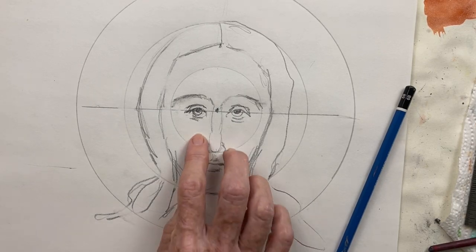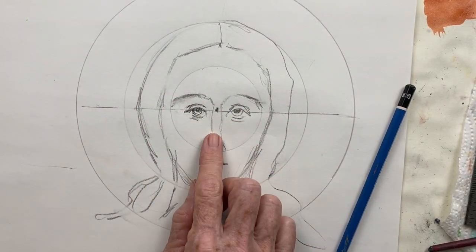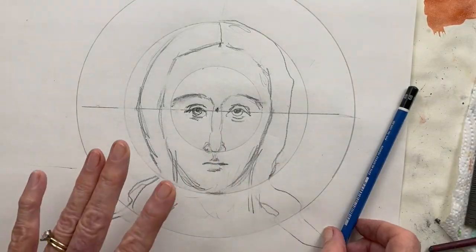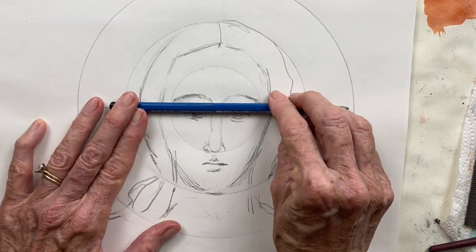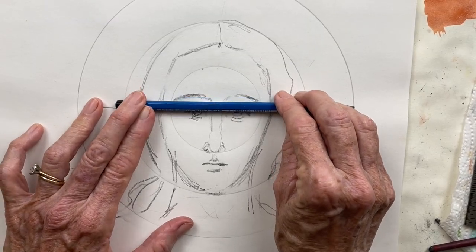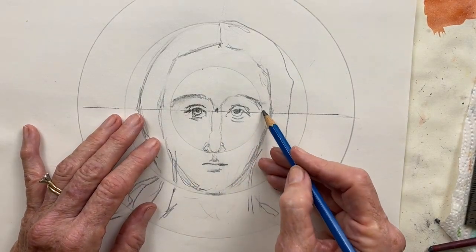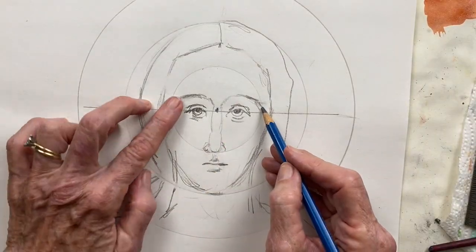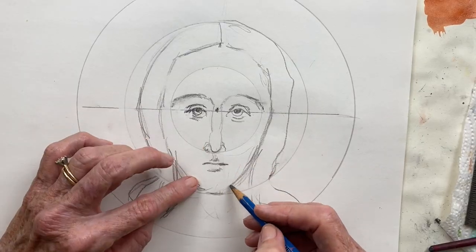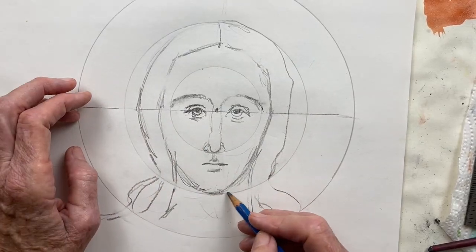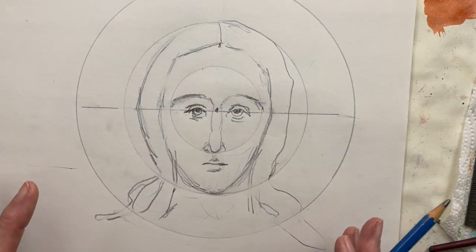So in other words, the theory of the three circles is an aid to help us in getting the pupils of our eyes in the right place, the eyebrows, all of this is symmetrical, right? And the proportions, that the edge of the eyes go to the edge of this circle and comes to the bridge of the nose here, and the bottom of the chin goes to the second circle. So when we do this, we have the correct proportions.